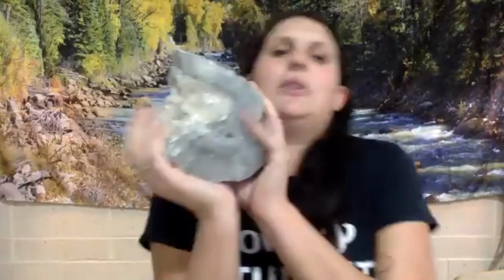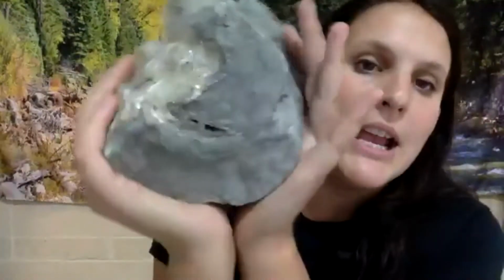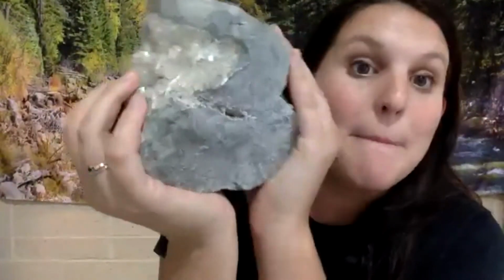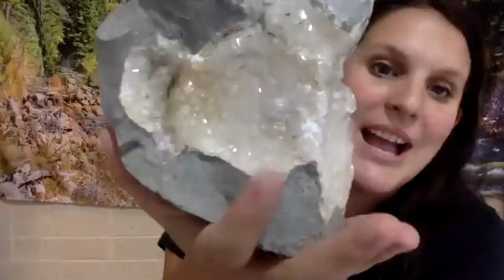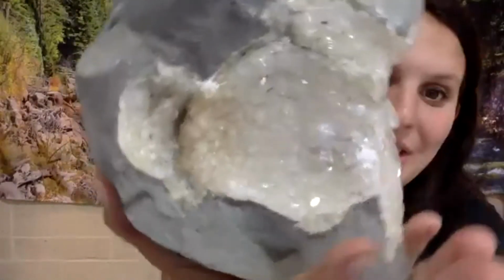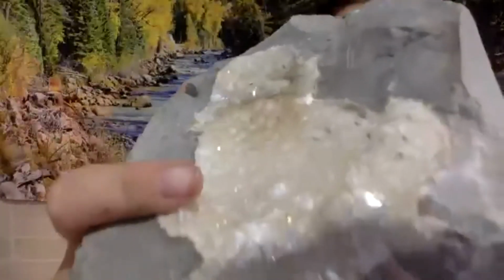And I have this big, humongous, heavy rock, and it looks so boring on this side. But if you look at it on the inside, it's a geode. So it's got cool sparklies on the inside. All right, my last little thing is I have a living friend that I want to show you.